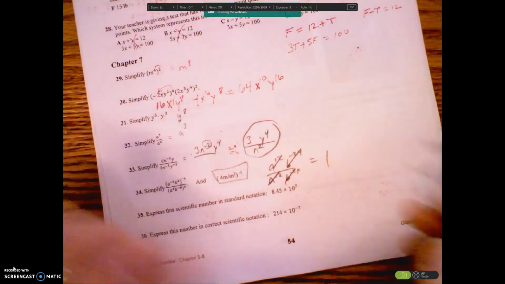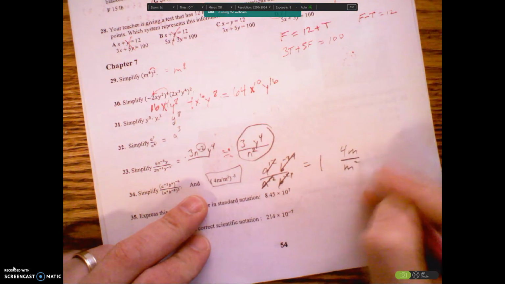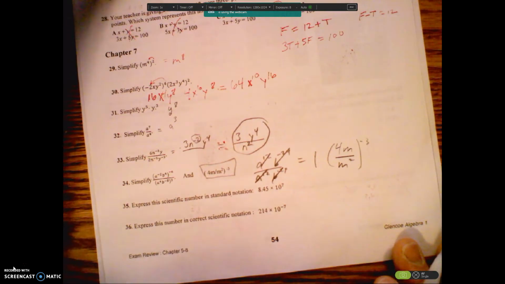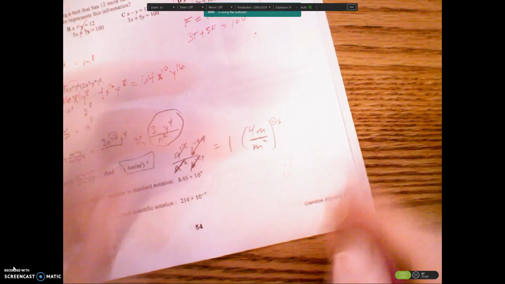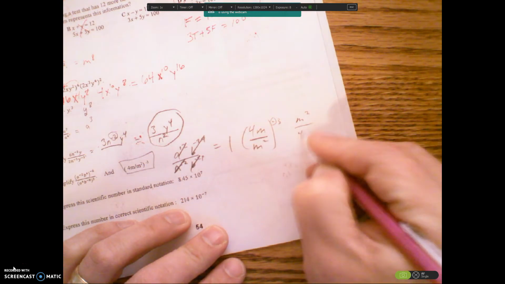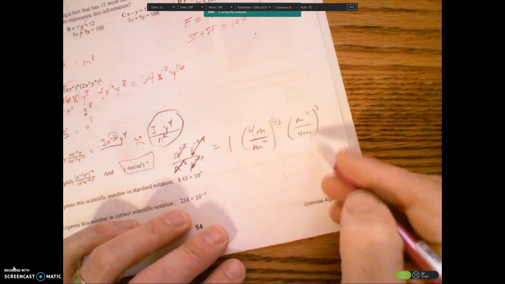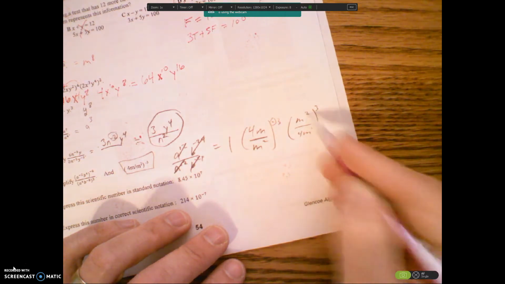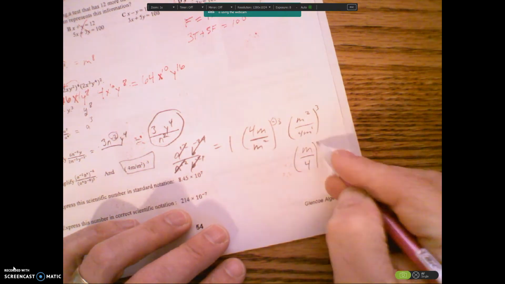Then it says we have this one to do, so let's try it. 4m, I'm going to write them vertically because I think that helps everybody out. Okay, so there's that. And what I am going to do now is get rid of this negative by flipping that fraction. Okay, I think I'm going to simplify right now as well. M squared divided by m is just m. So m squared divided by m to the first, 2 minus 1 is 1. So that's m over 4 to the 3rd power.